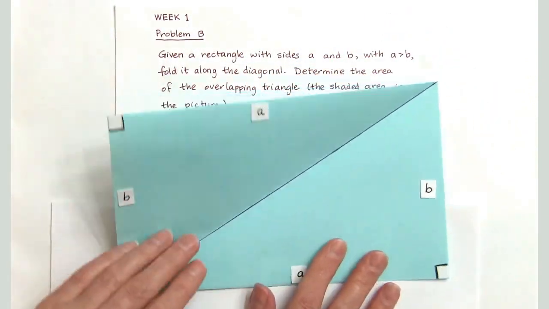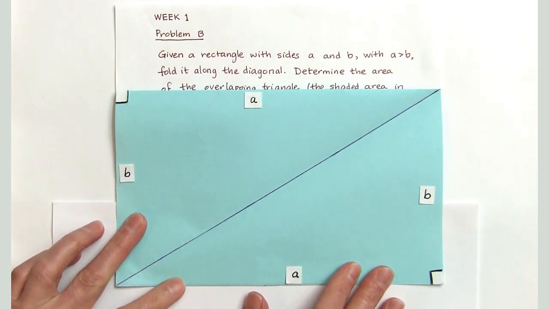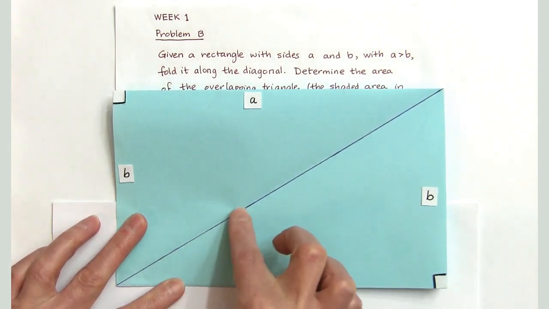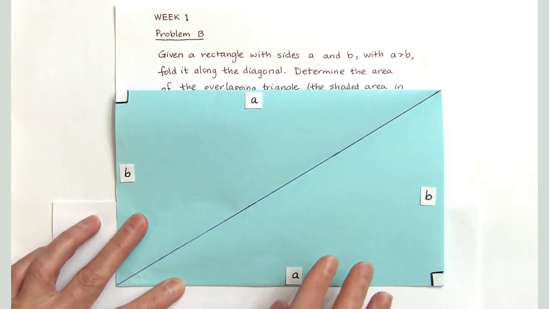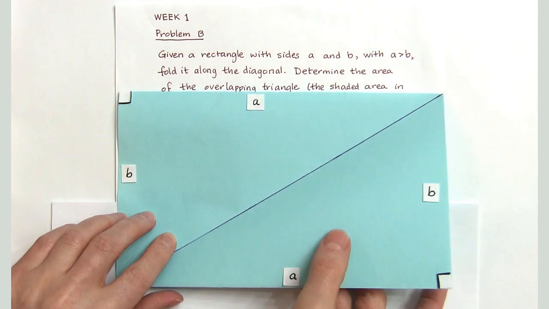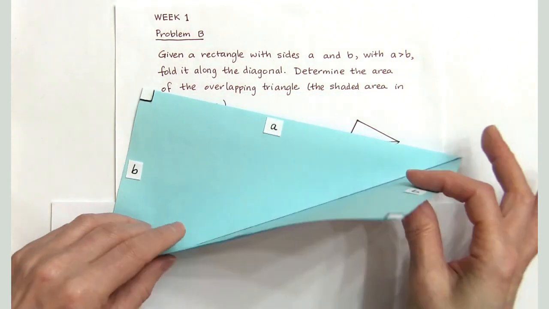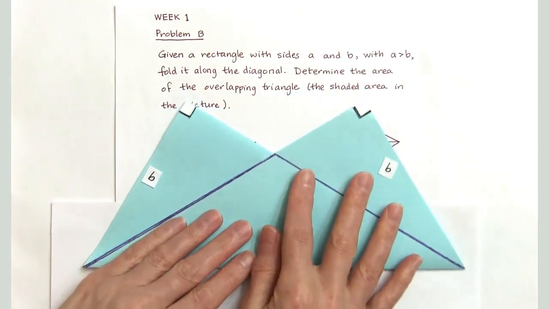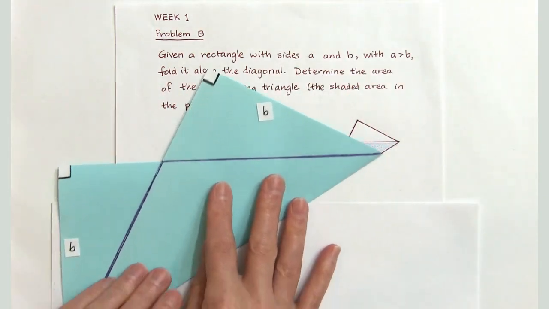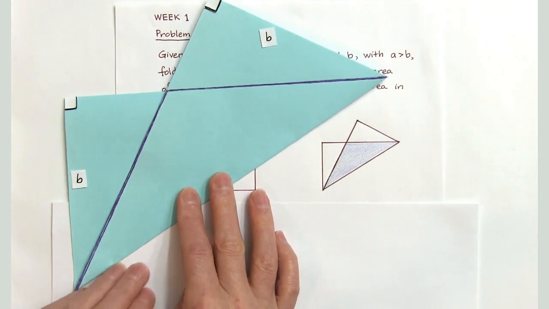And there, now I can play with that. And I can do what the problem said, and I can fold along the diagonal, and this lower triangle will come up over this upper triangle like this, just like in the diagram in the problem.